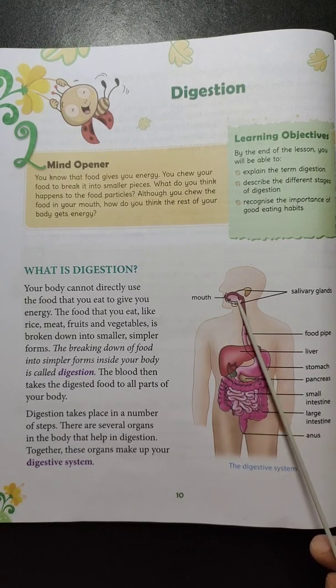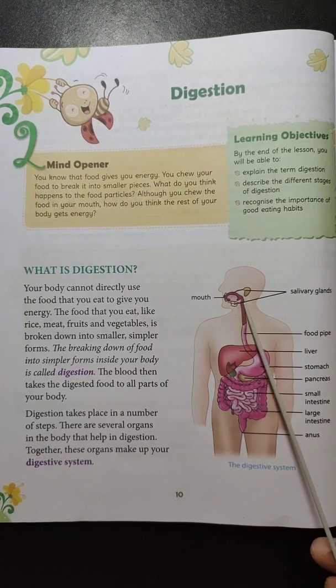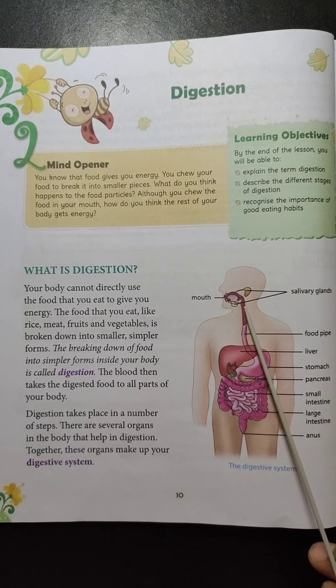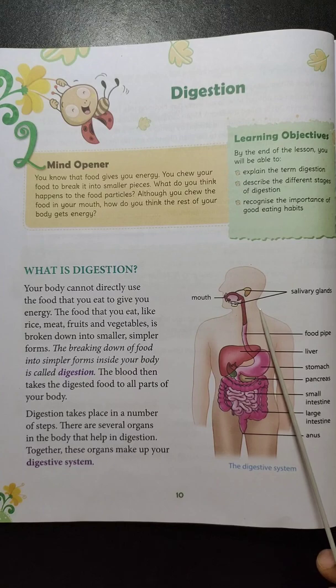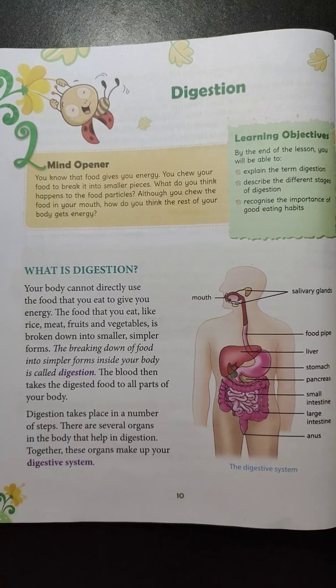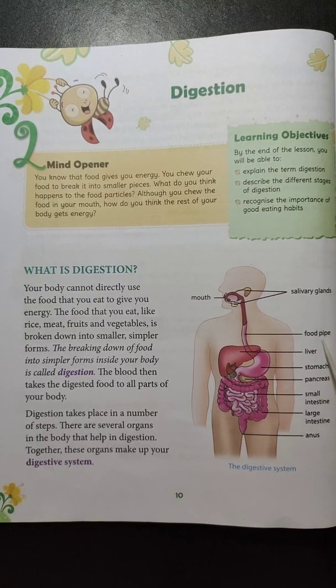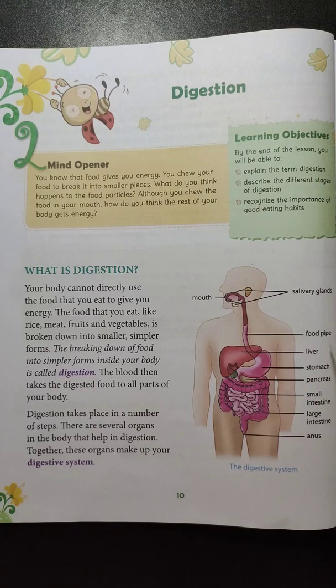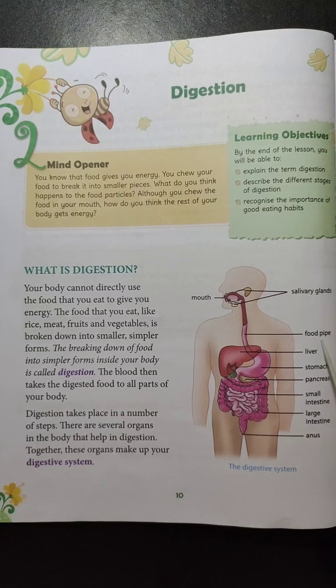Then after the mouth cavity there is a tube-like structure called the pharynx. It is not mentioned in your textbook, so you can ignore it. Then after the pharynx, there is one tube-like structure called the food pipe. In higher classes you're going to learn the food pipe is also called the oesophagus.